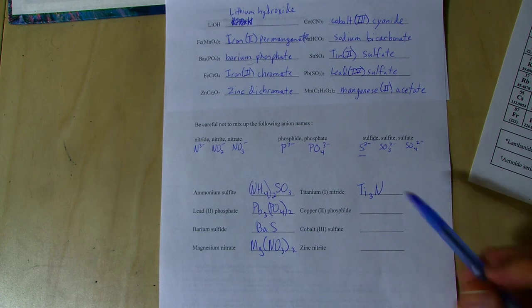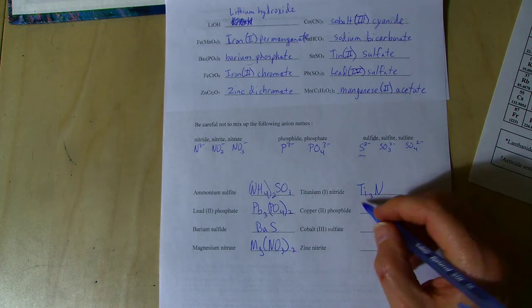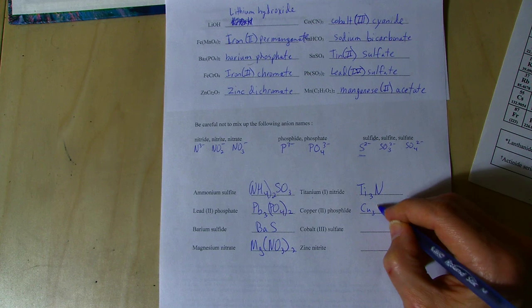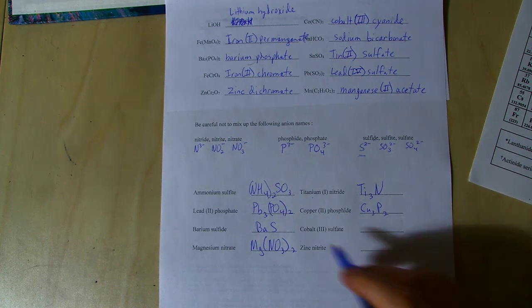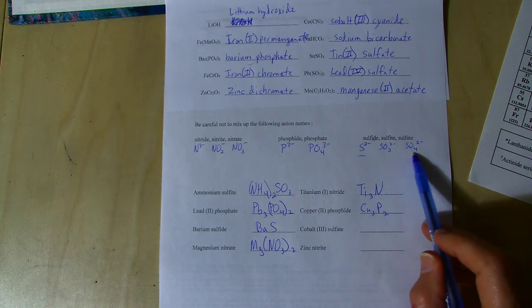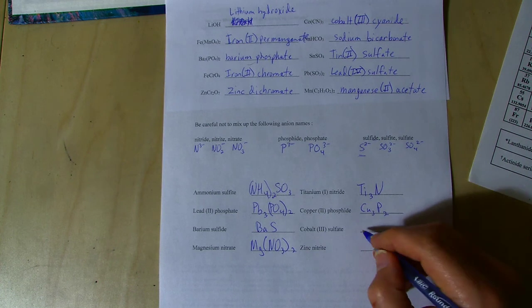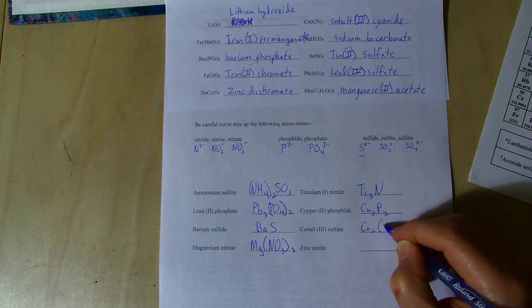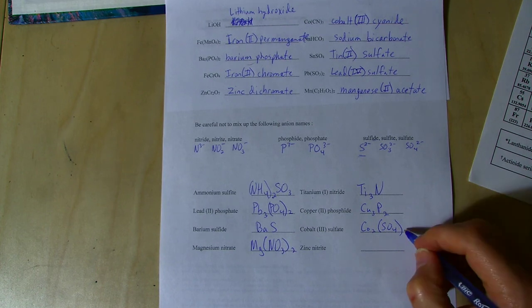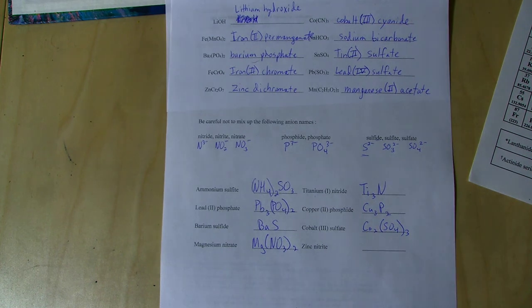So copper 2 phosphide, again phosphide, IDE, that's going to be a single atom, that's that one there. So P3-, so that's going to be Cu3, P2. Cobalt 3 sulfate, sulfate is this one here, has a 2-, so that's going to be Co2, and then sulfate, and that's going to be a 3 there.